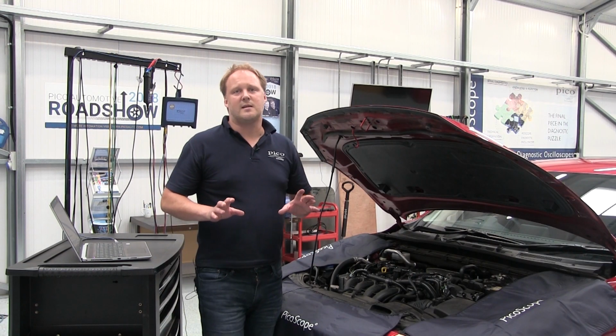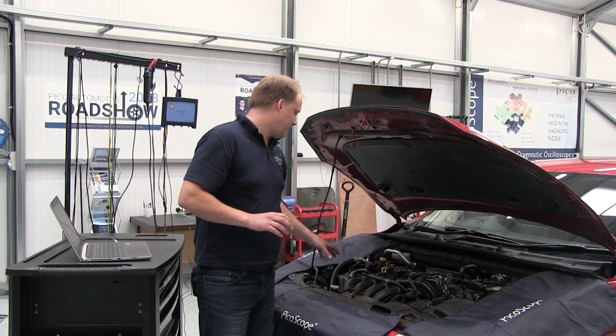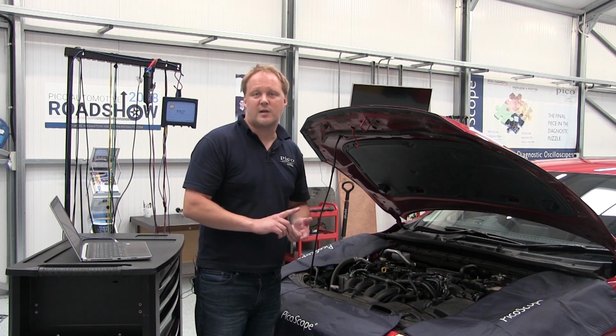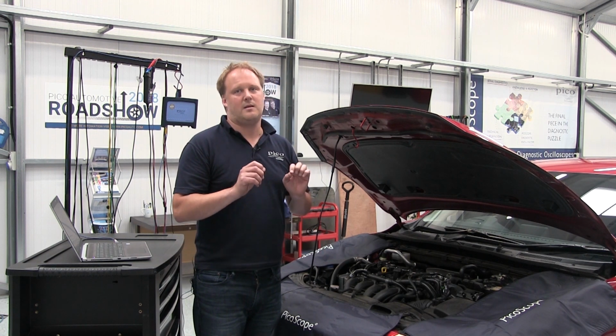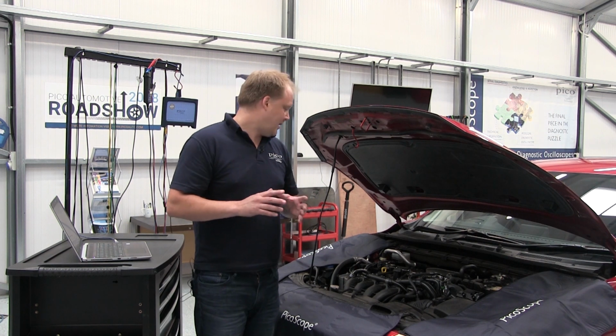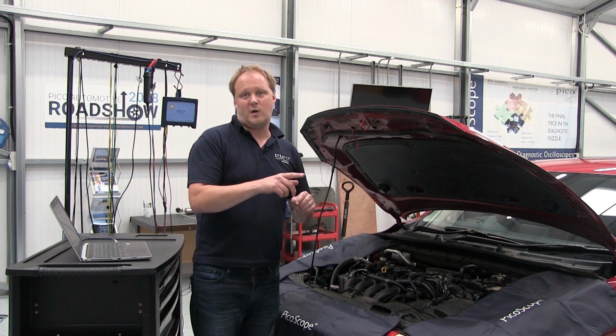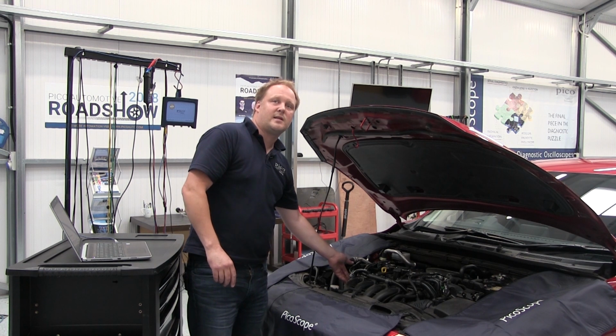Now, on this vehicle, to make the connection more straightforward, I've used a breakout lead between the loom and the injector connectors, which gives me a nice loop of wire because access is very tight underneath the manifold here.